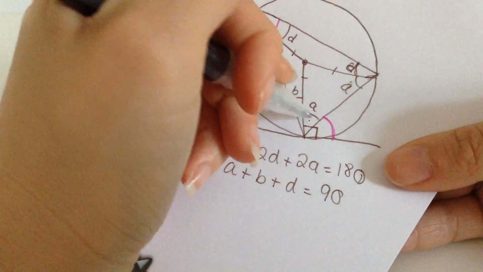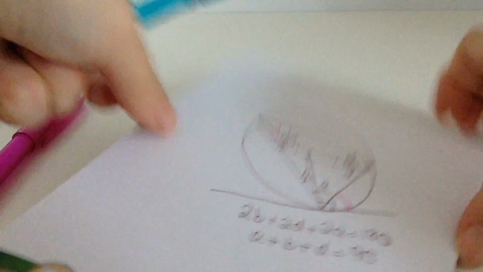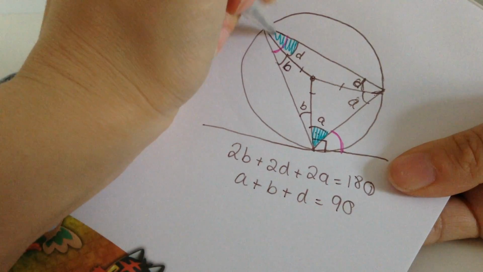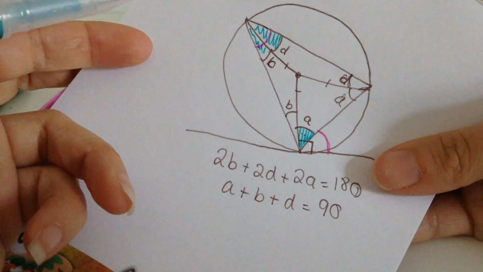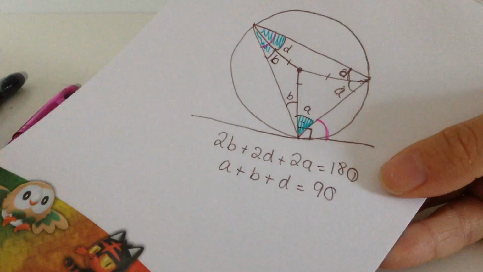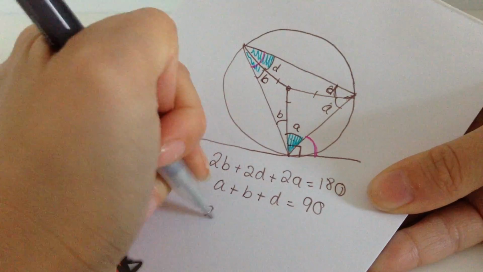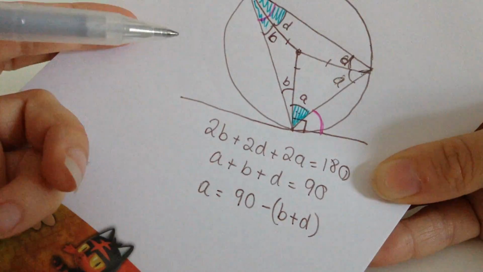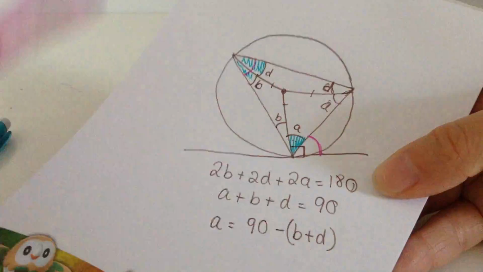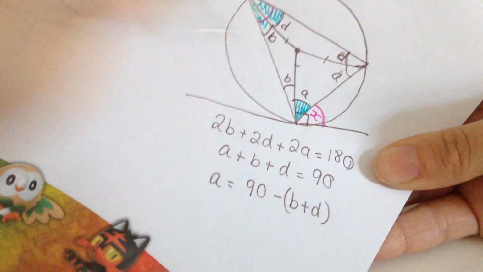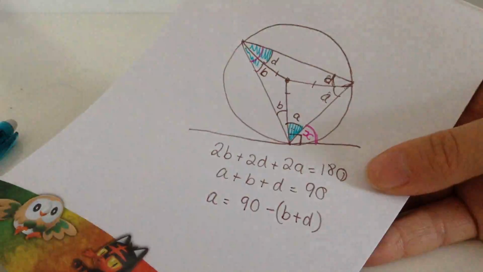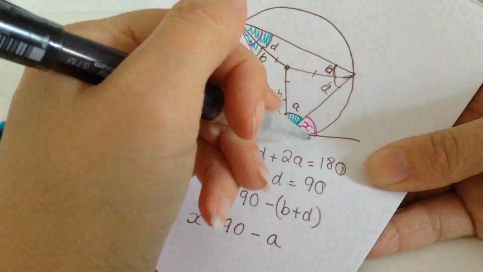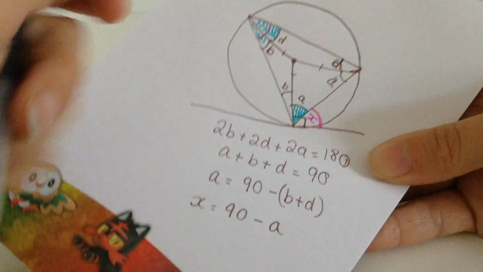So I know that A, let me colour it, I know that A plus D and B makes 90. So that means that A equals 90 minus B plus D. But I can also see from this picture that this pink angle, which I'm going to call X, is also 90 minus A, because the whole thing is 90, and if I take away A, I get that.